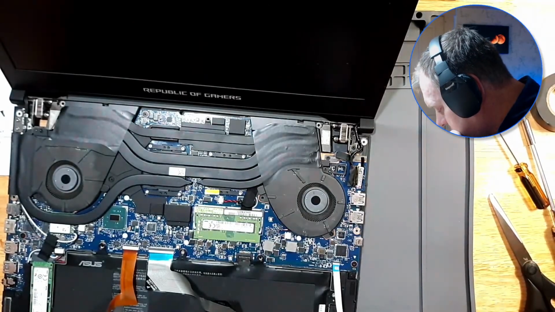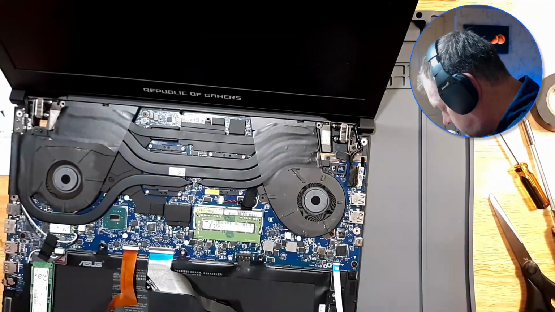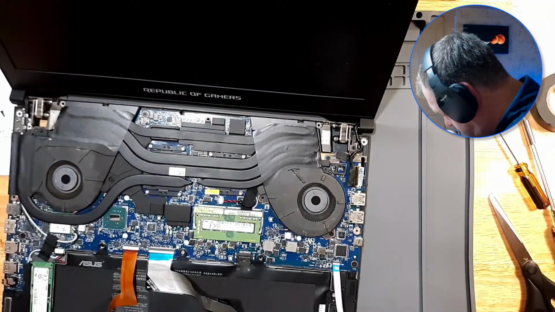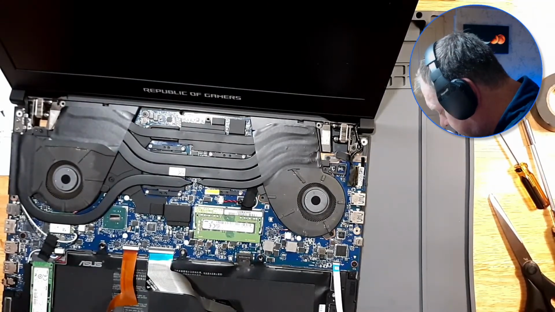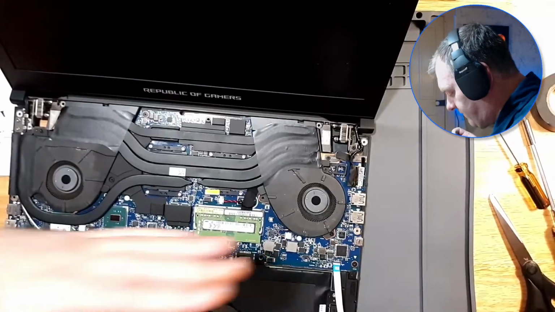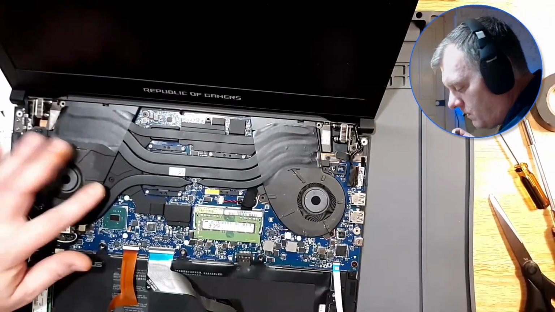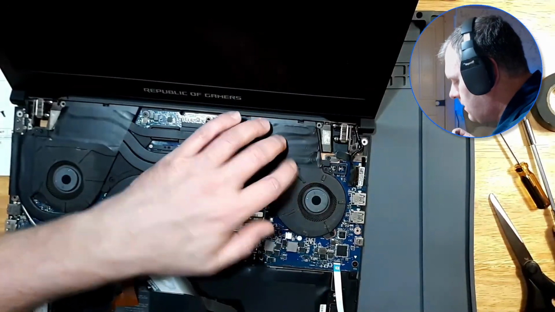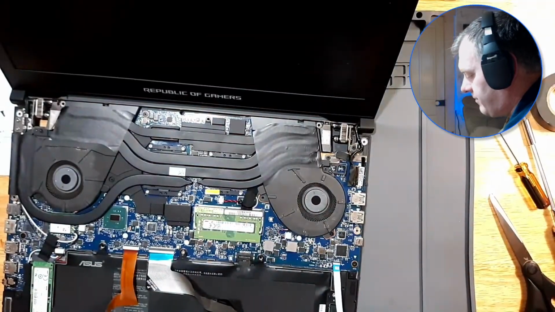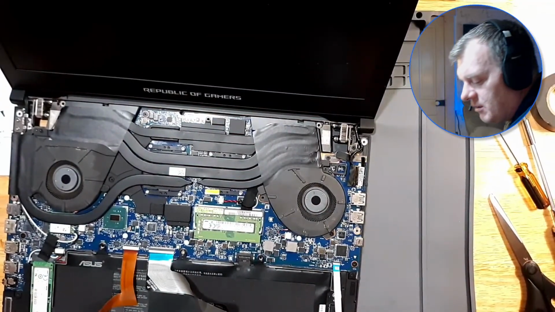But anyway, it'd be nice to have a battery, but I don't. Maybe if I take all this off and want to tackle this, I might disconnect the battery too. But like I said, the battery isn't a deal maker for me.